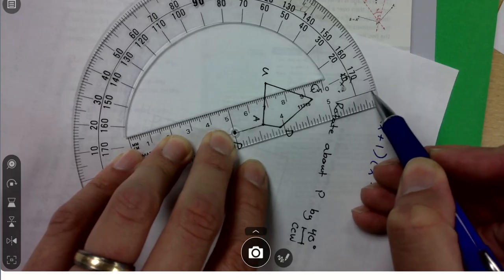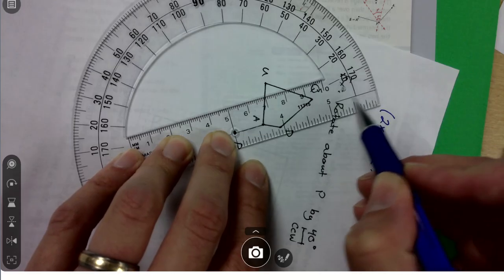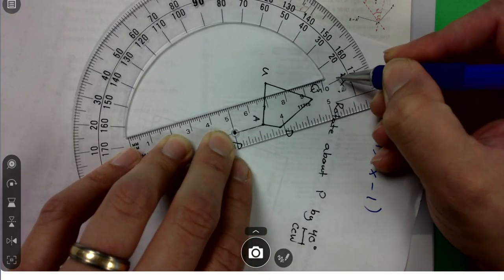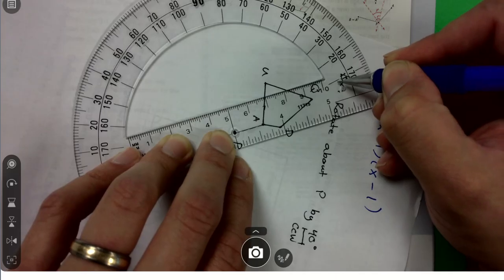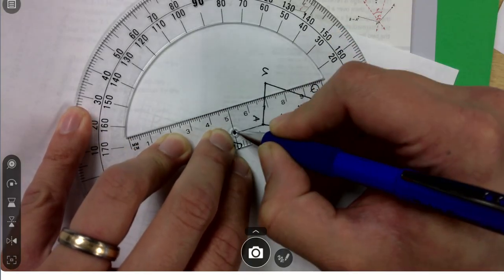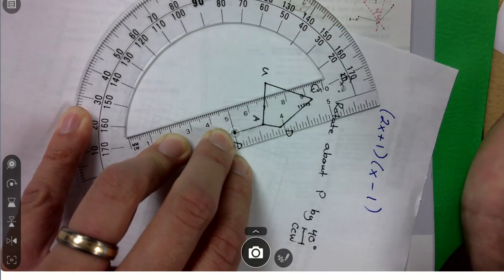This right here indicates 0 degrees. Okay. Now, we need to get up to 40 degrees. So starting at 0, I'll use the inside since I need to get up to 40. I'll go 10, 20, 30. There's 40 degrees right there. As long as I'm still lined up, I'm going to make a little tiny mark at 40 degrees.